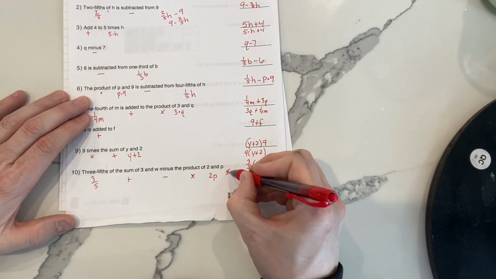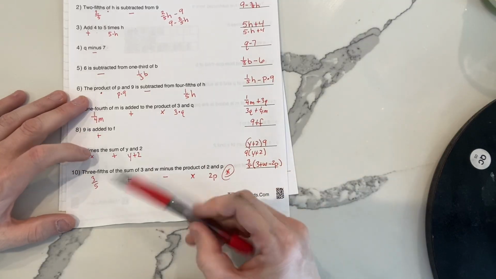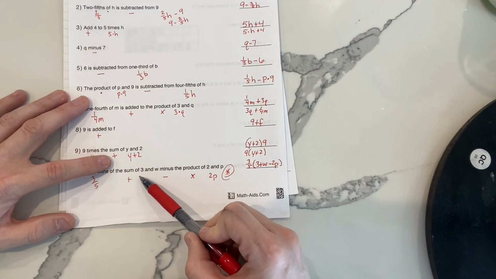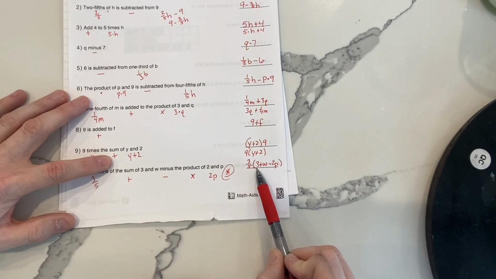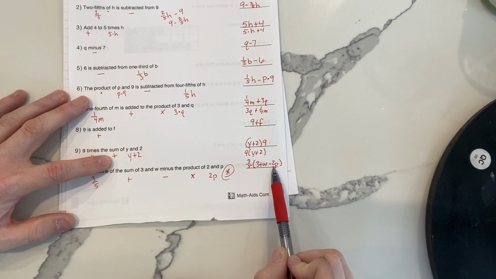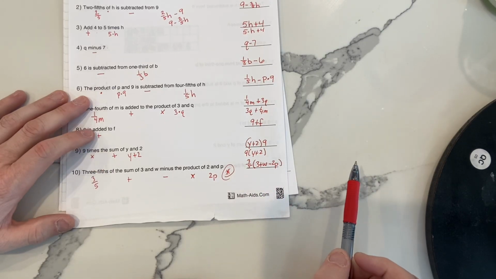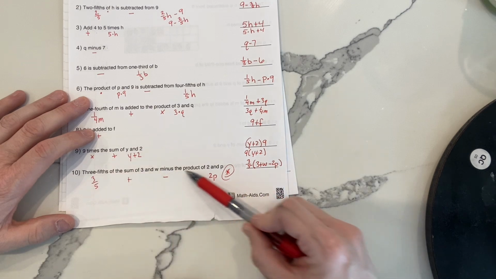This is a good one right here. This is a thinker. So 3/5 of the sum of 3 and w, so whatever 3 and w is, minus the product of 2p. So whatever this is, then you have to multiply it against that. This is a good one.